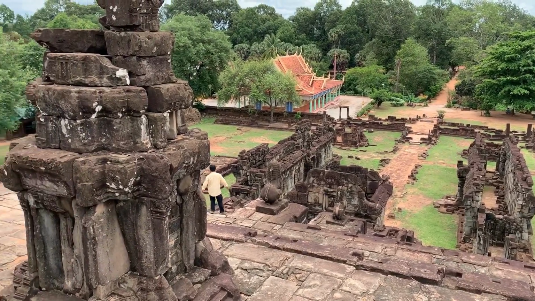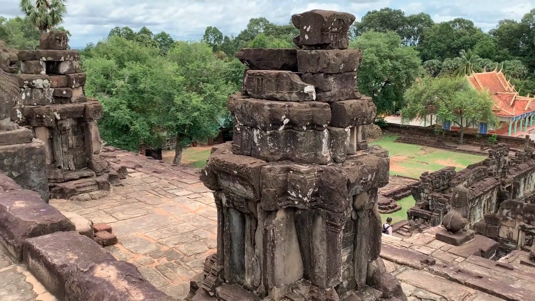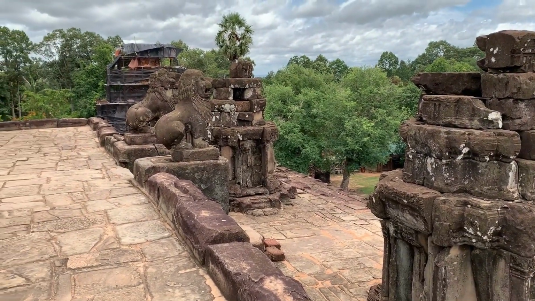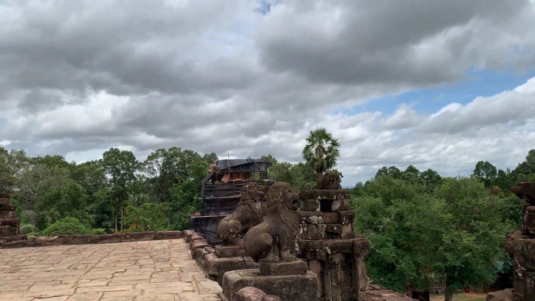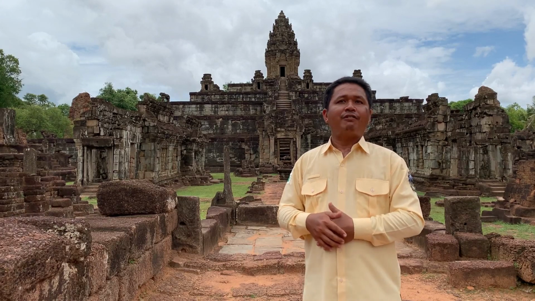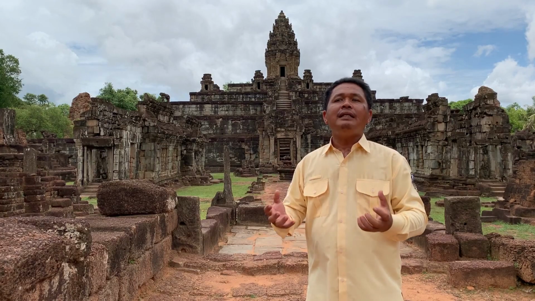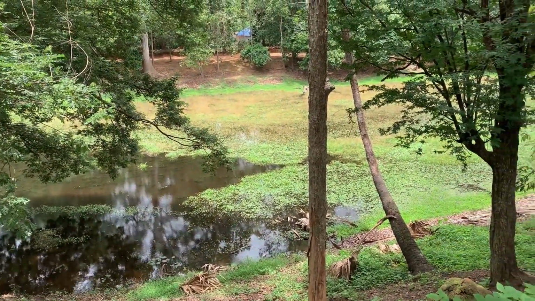So this temple was built by King Indravarman I. But the temple from the previous video is also Hariharalaya, but a different king. That was King Jayavarman III. But this is Indravarman. He built this temple as the state temple, and it has a very big moat. It's very similar to Angkor Wat. The moat is very big and very deep.